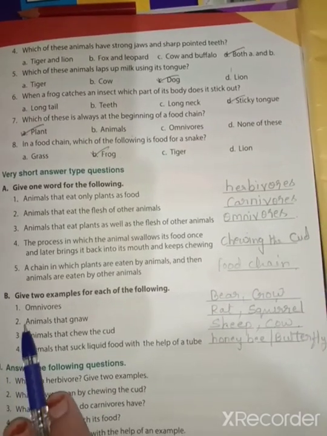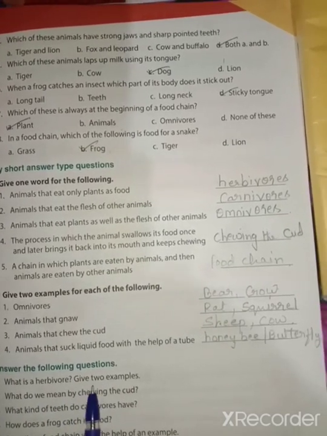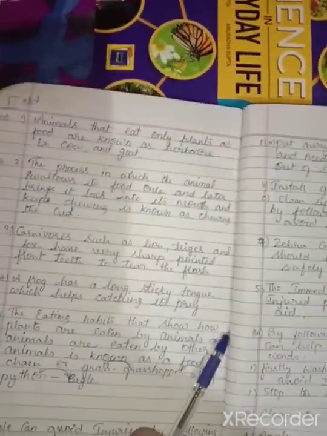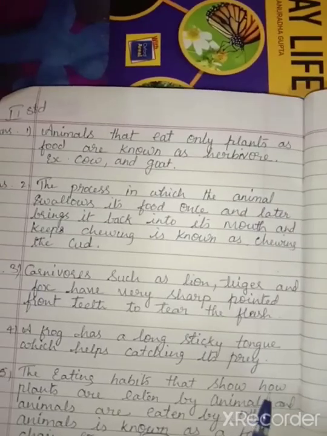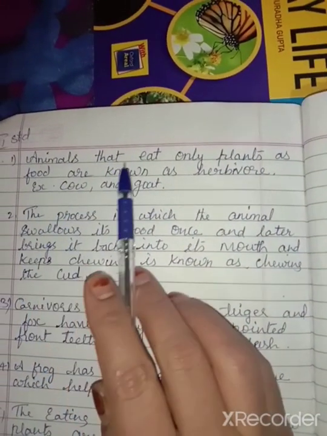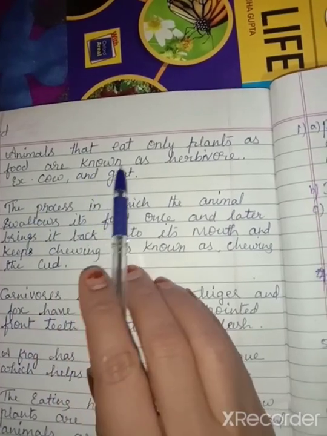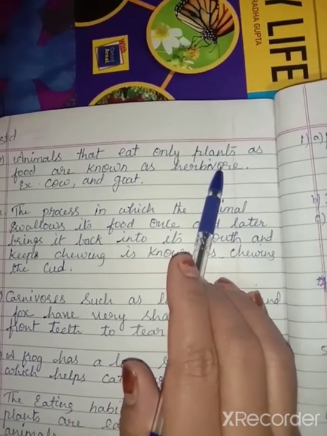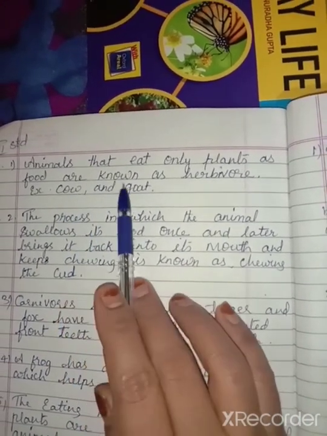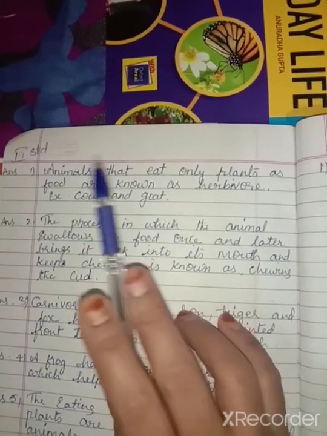So your first question is, what is a herbivorous? Give two examples. Okay. So the answer goes, animals that eat only plants as food are known as herbivorous. The examples are cow and goat.